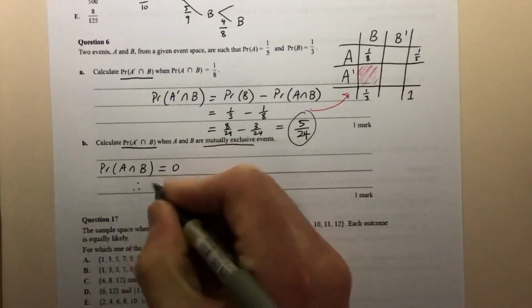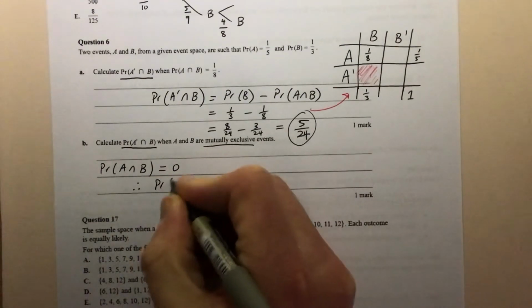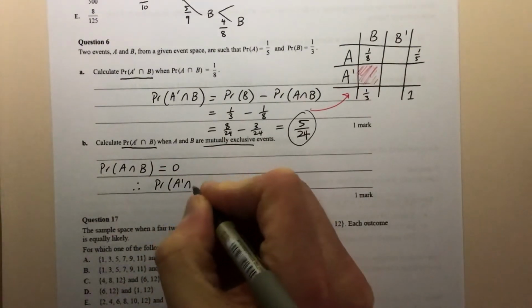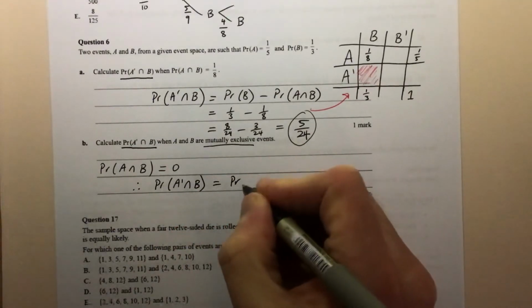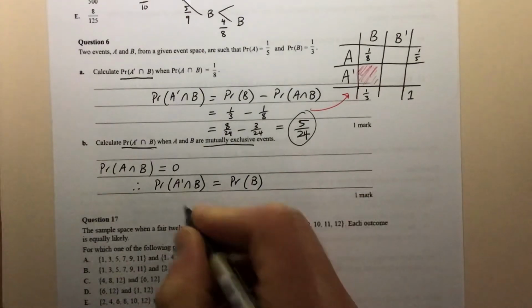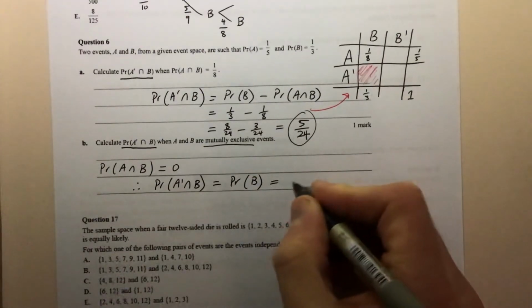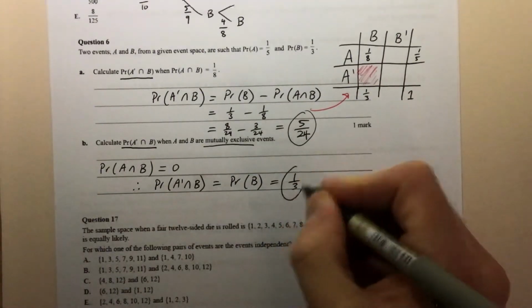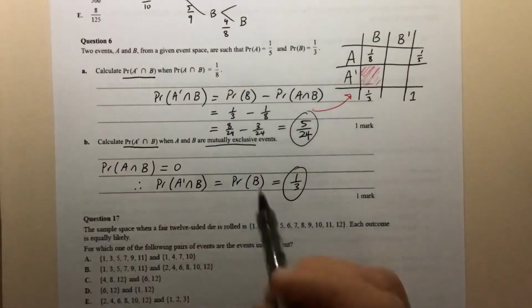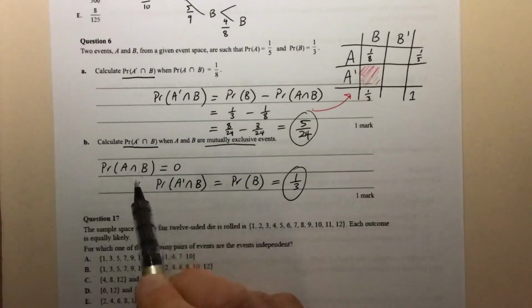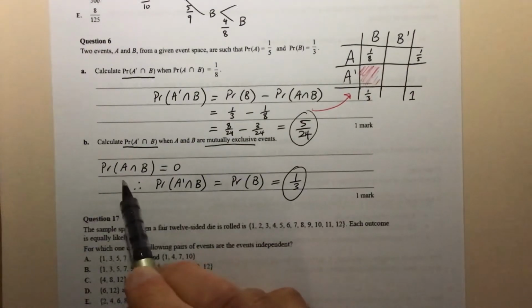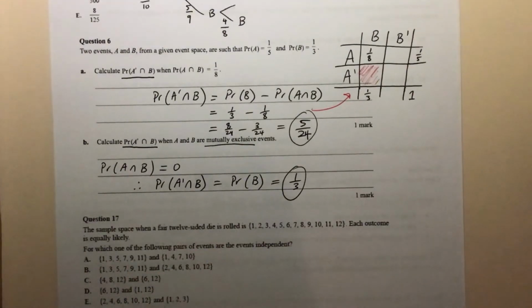So we could actually say that in this case, the probability of not A intersection B would just equal the probability of B, because they can't both happen together, and that is 1/3. Almost a little bit of a trick question there, but not a trick question. We just have to remember that mutually exclusive means the two events can't happen together, which means the probability that they both occur is 0.